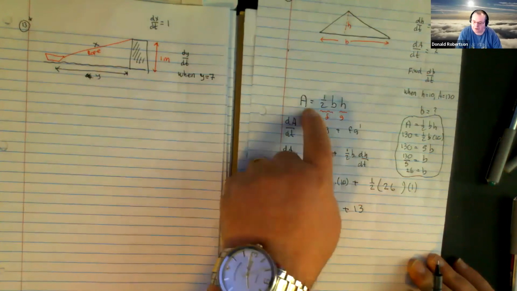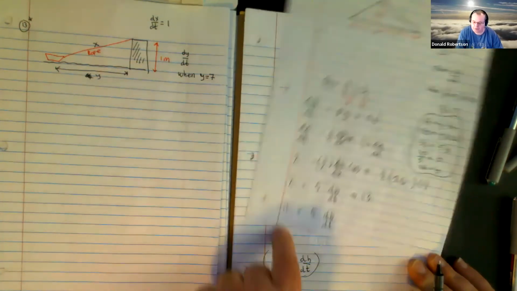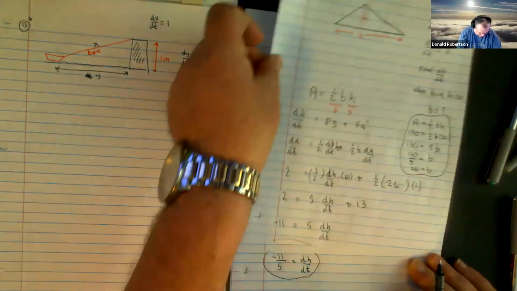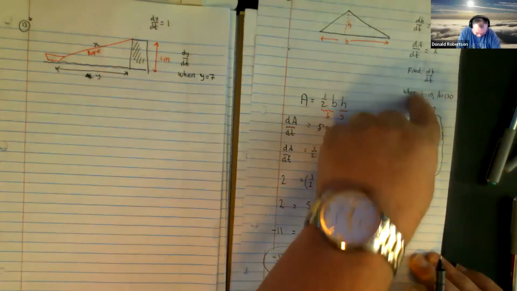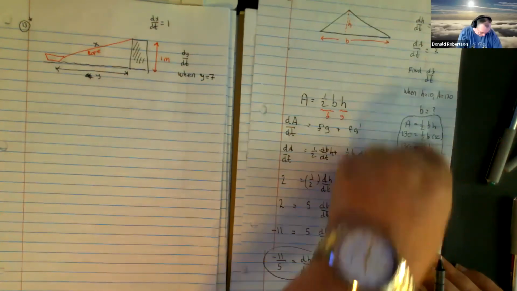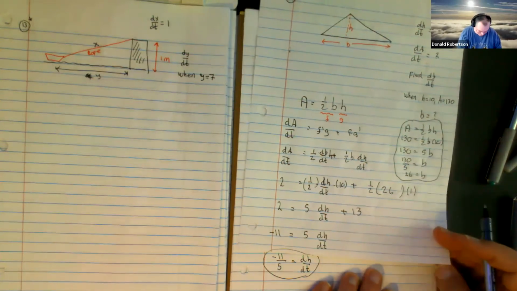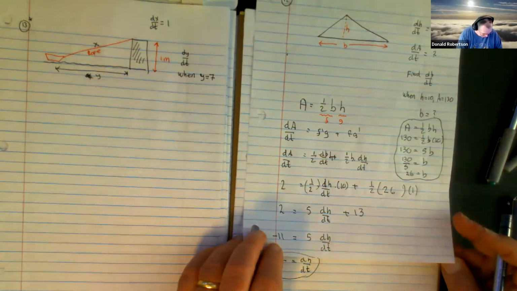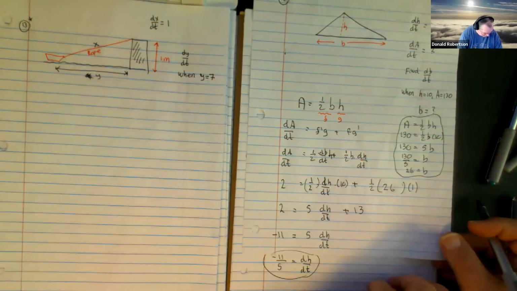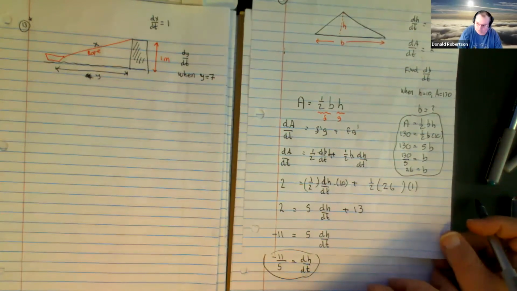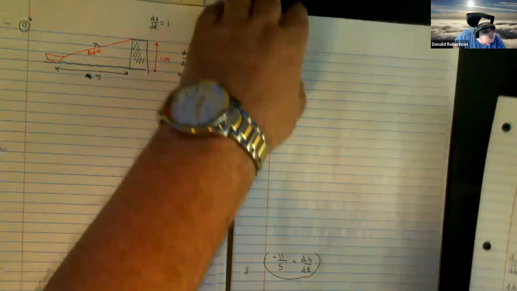Triangle formula, differentiate with respect to t, put in the numbers you know and find any numbers that are missing, and then solve. It's pretty much standard process for everyone that we've done so far. Are we good? Next fella.